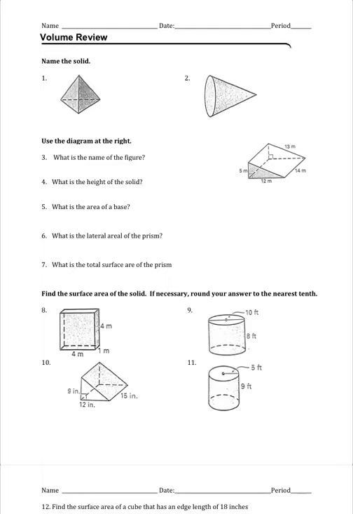So for 1 and 2, it just wants you to name the solid. Same with number 3. Number 4 wants the height of this prism. Remember that the height is the distance between the bases. So the height here is going to be the distance between the triangles. So that means the base is a triangle. So you have to find the area of the base for number 5, and then your lateral area and surface area based on the formulas. So you'll just use the formulas for those.